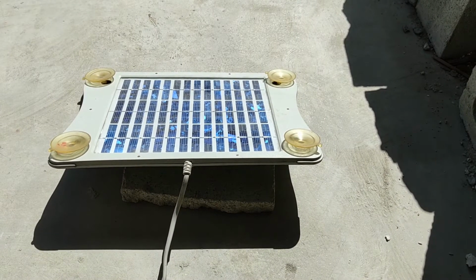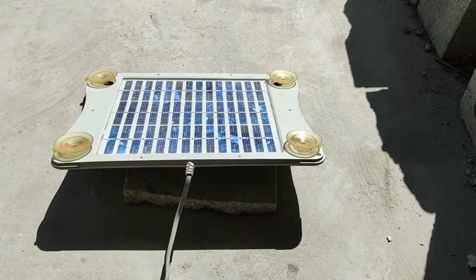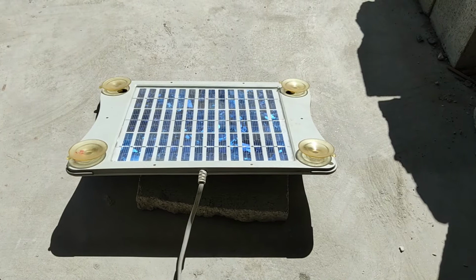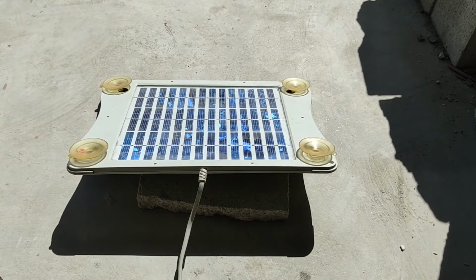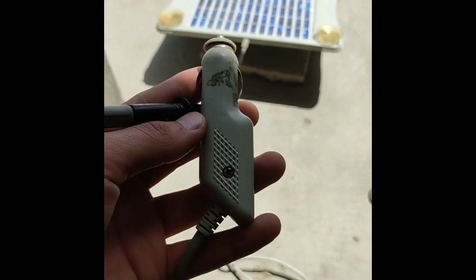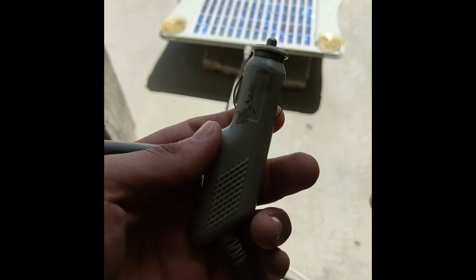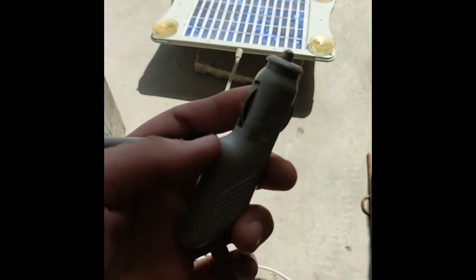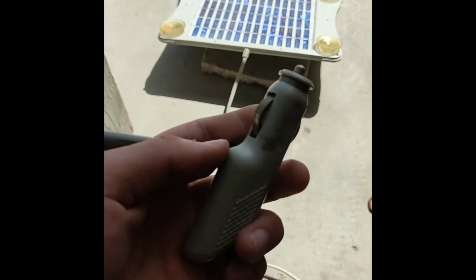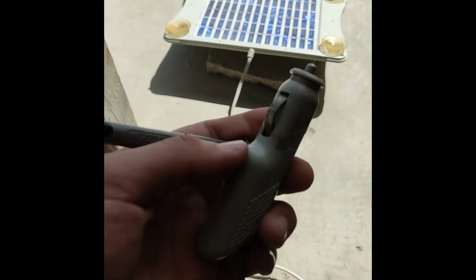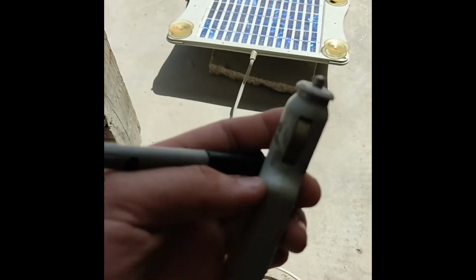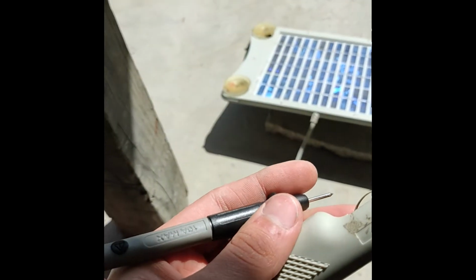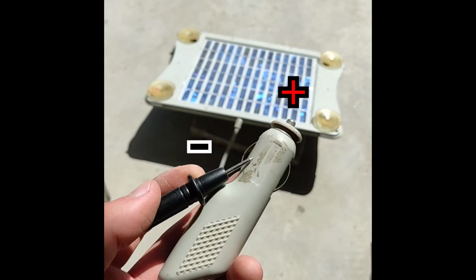So here we have our solar panel directly pointing at the sun. All right. Now we're going to measure voltage. Yeah, so this is the output of the solar panel. As you can see, this is similar to the port that is on the typical car. So we just need to connect our multimeter to those two terminals.